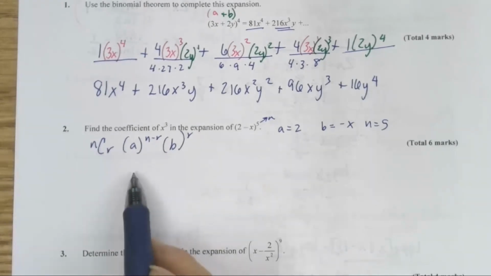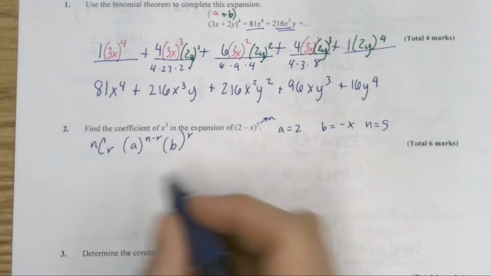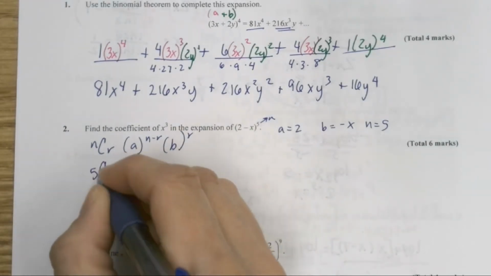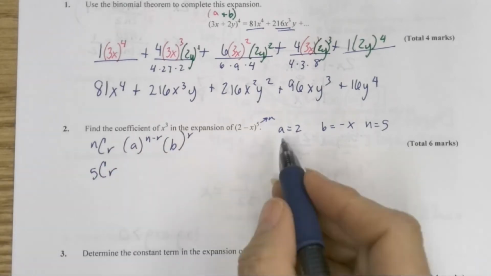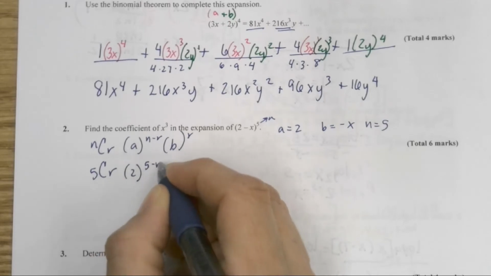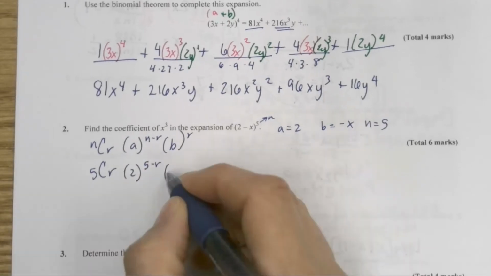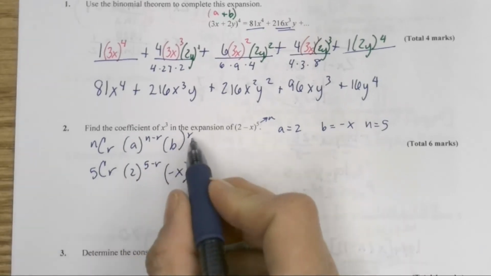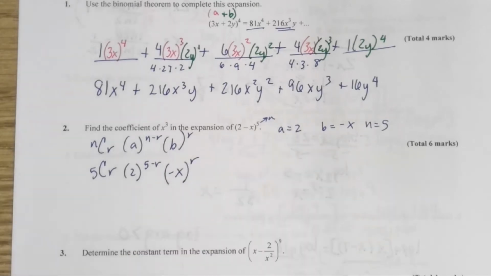And I'm going to substitute in what I know. So I know I've got 5Cr. I don't know what r is yet. a is 2 to the 5 minus r power. b is negative x to the r power, which I don't know yet.